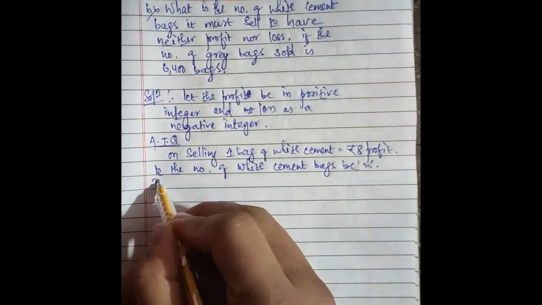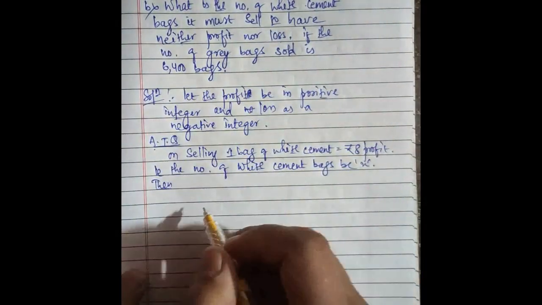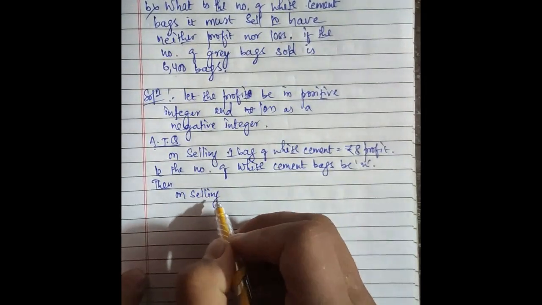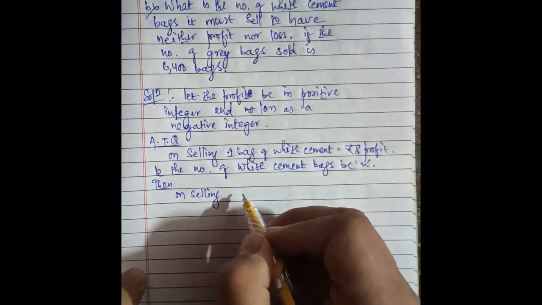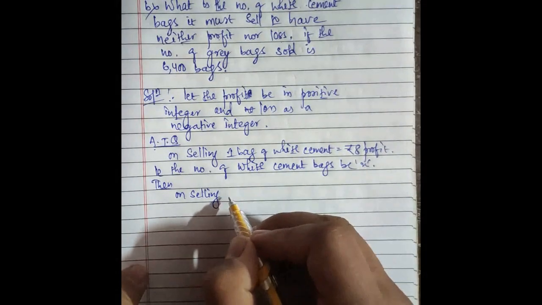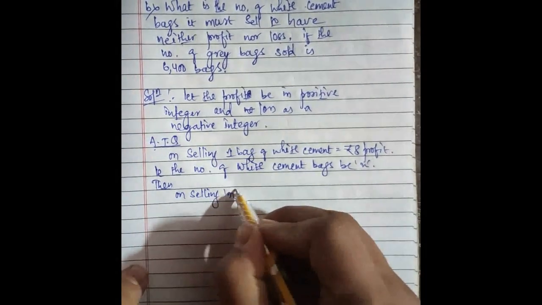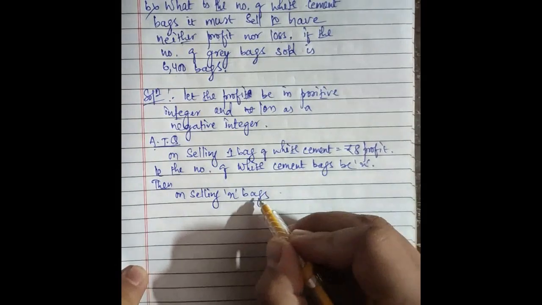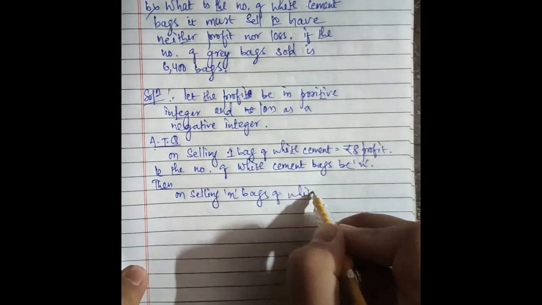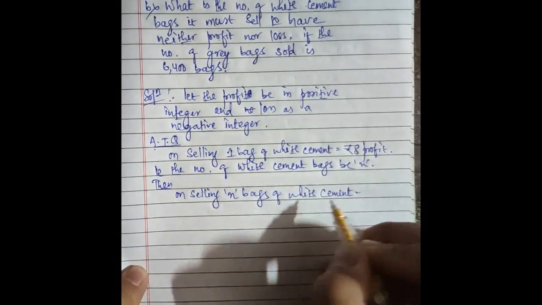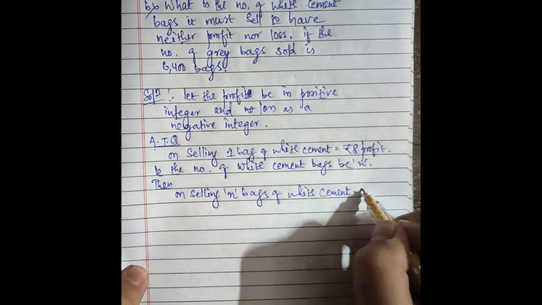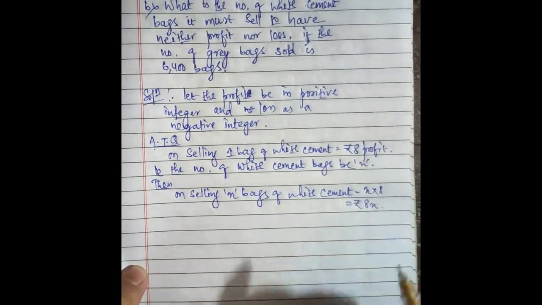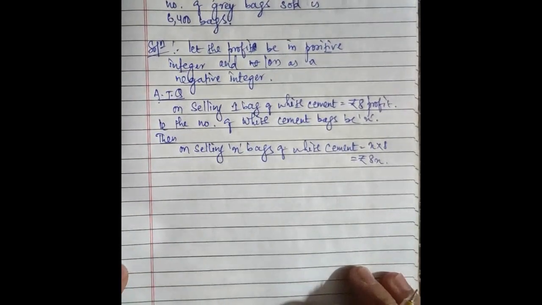So then in the next part, what we have, grey bags of cement. We don't know how many X bags, no? So let us solve this first. On selling X bags of white cement, they should have how much profit? X into 8 is equal to rupees 8x, right? He should have a profit of 8x.